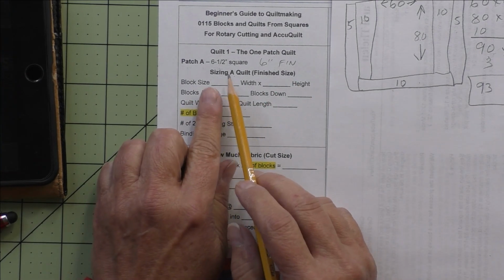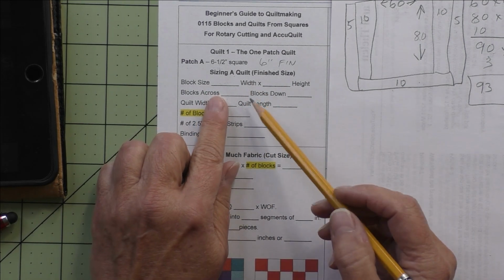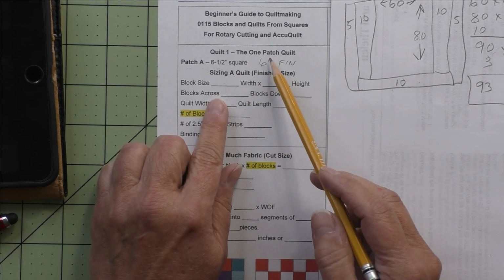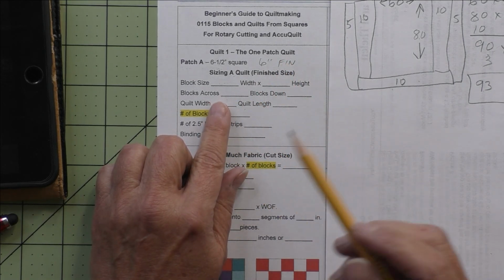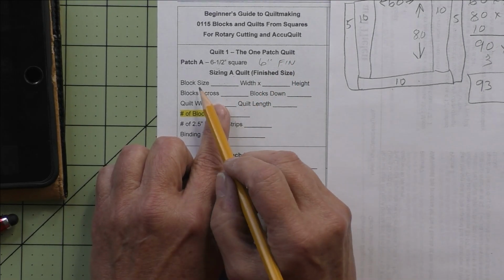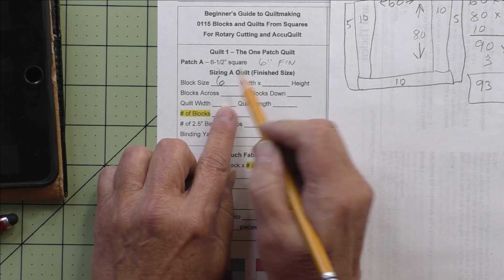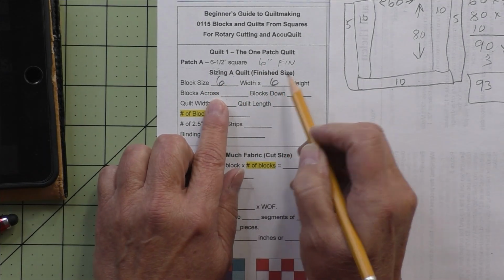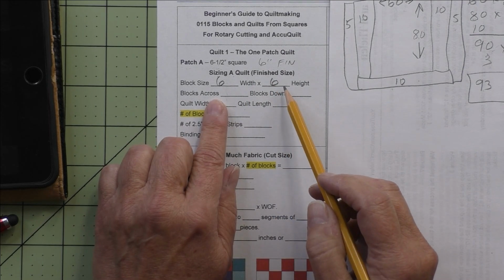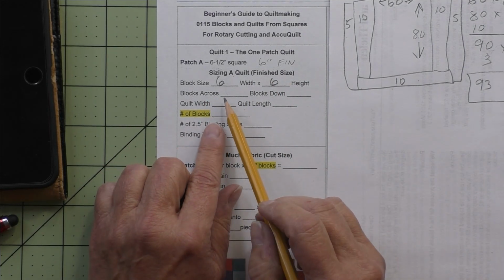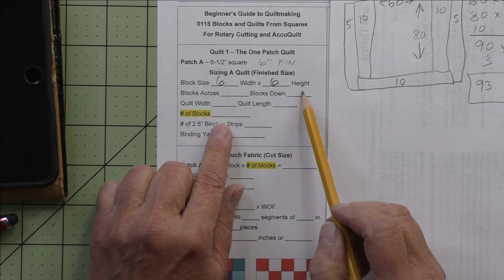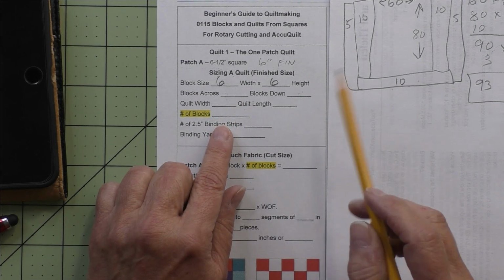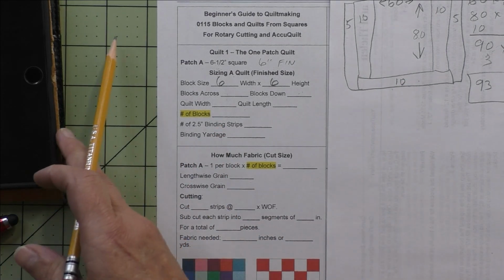So first we'll write the block size down. In this case, since it's a one-patch quilt, the block and the patch can be the same thing. So the block is the patch. So our block size, 6 inches wide by 6 inches tall. That's the finished size. Now we want to figure out how many blocks we need to set across and how many blocks we need to set down to get the 93 by 93 inch quilt.